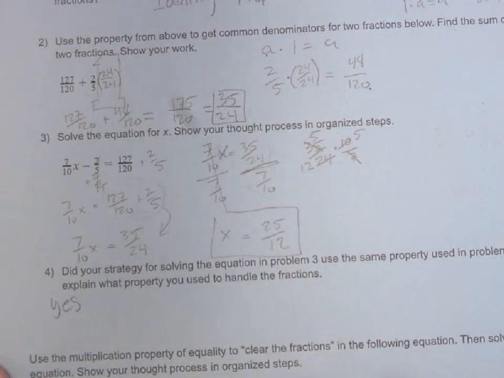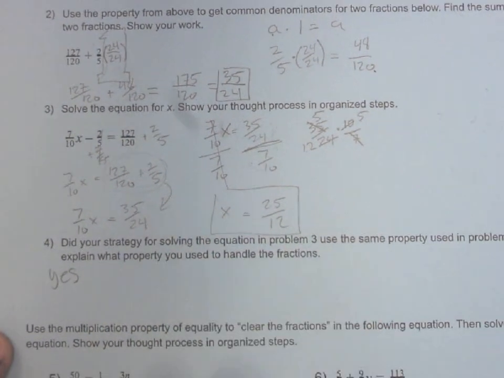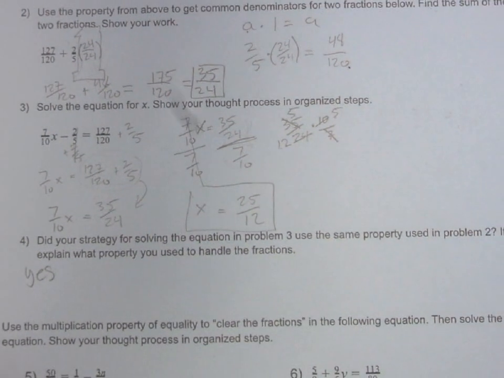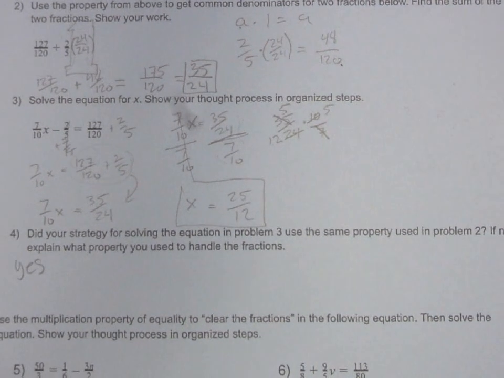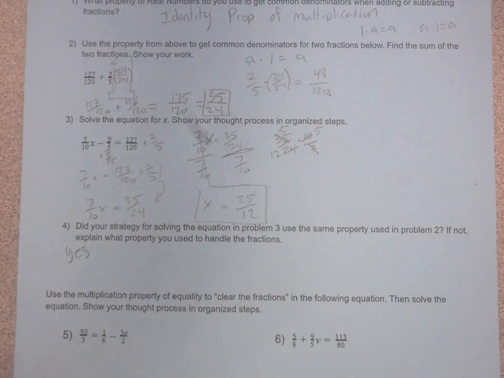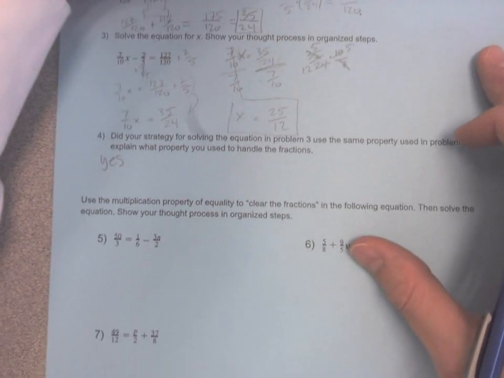The reason why I asked this question though is because there's actually another way to do it, and if you've already seen it, which you probably have from Secondary Math 1, you may have gone that direction. So now I'm going to show you a different technique. Let's look at number 5, 6, and 7.